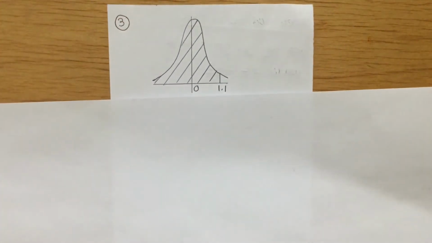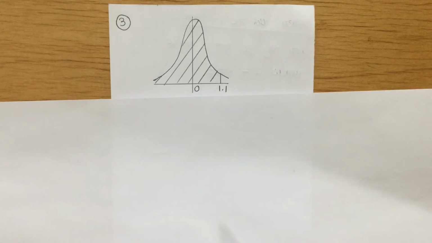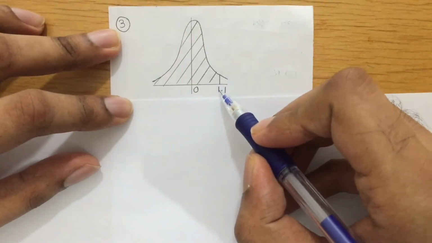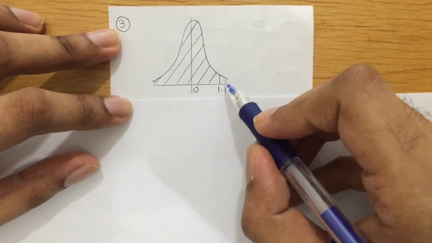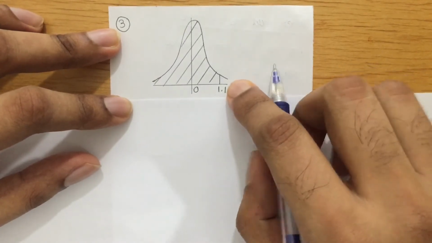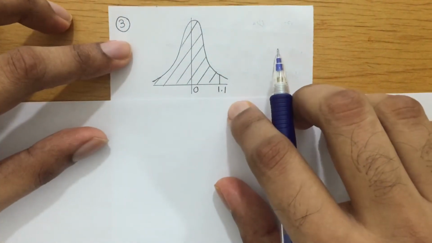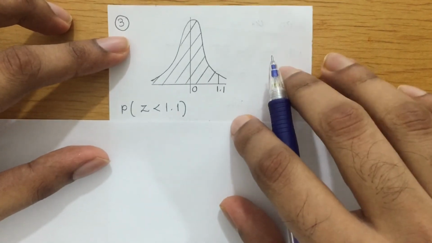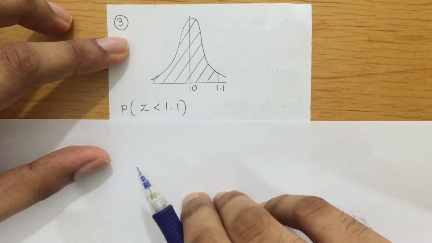Okay, welcome back. So this is the third example I'm going to discuss. If you meet this case, how are you going to solve it? As you can see over here, your Z value of 1.1 is on the positive side, but instead of being shaded on the right-hand side, it is shaded through the whole left-hand side. So from here, how are you going to continue? In this case, the probability they ask us to find is the probability such that Z is less than 1.1.